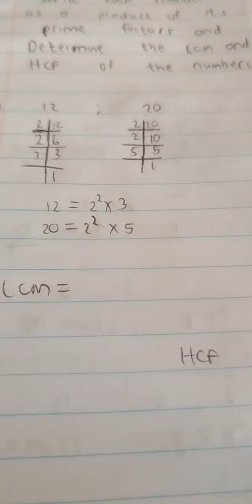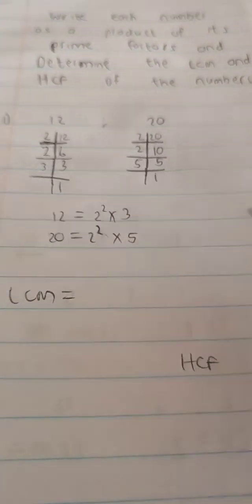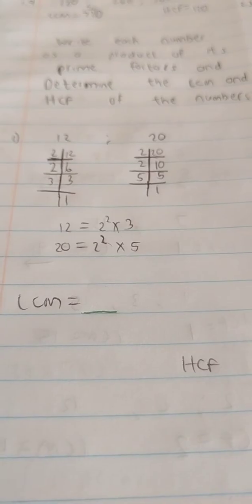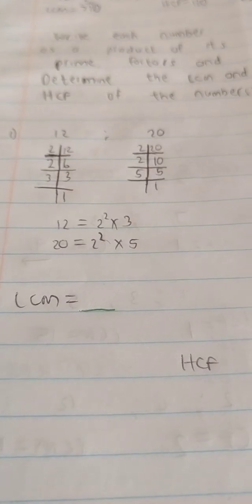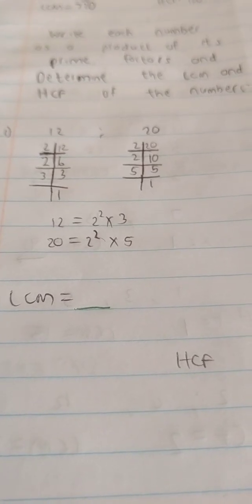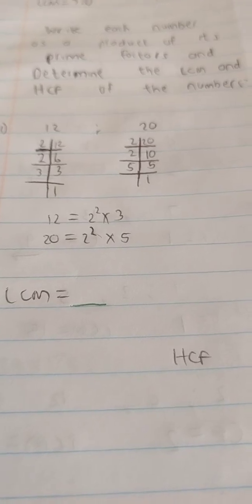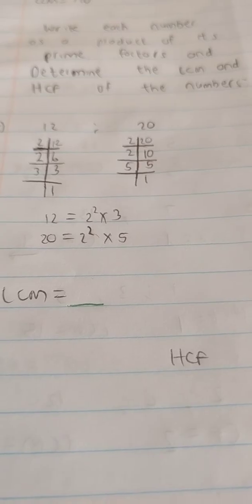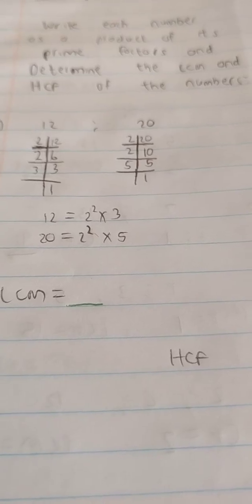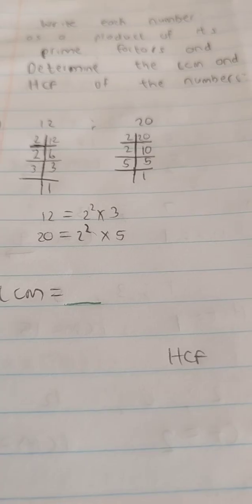From this product of prime factors, which ones are we going to choose? Z is saying all the available factors.